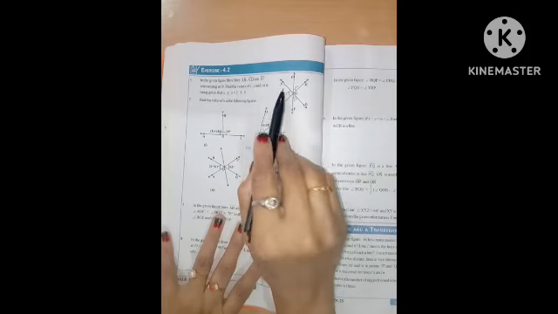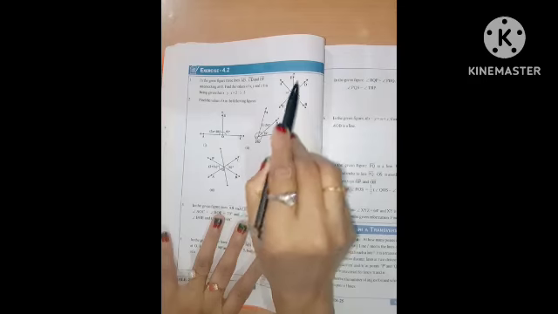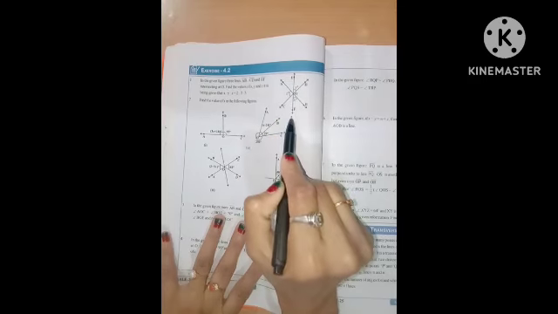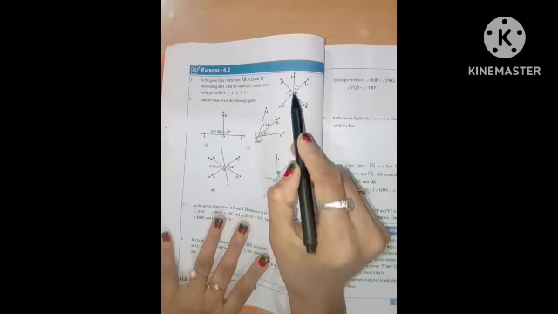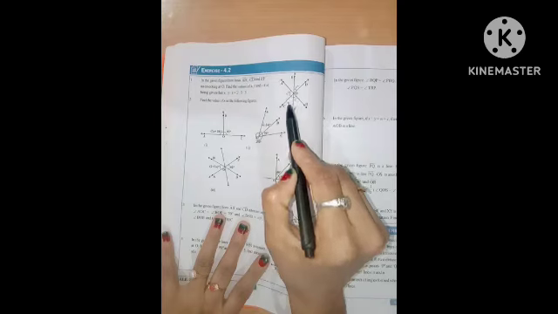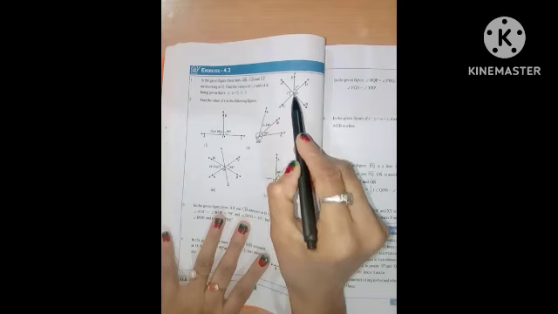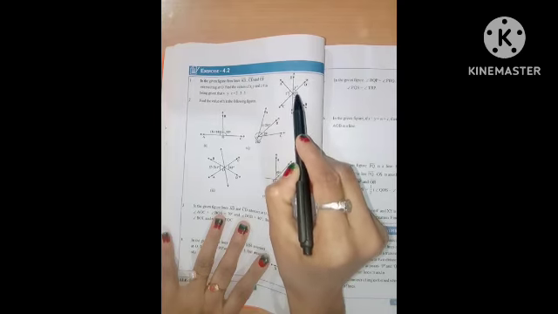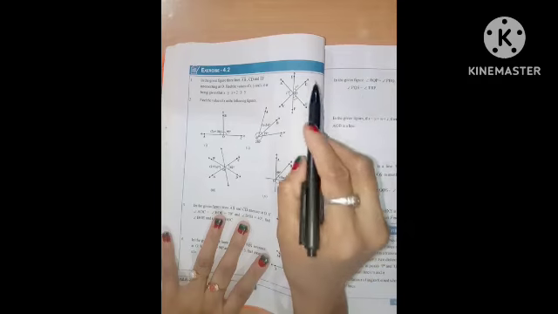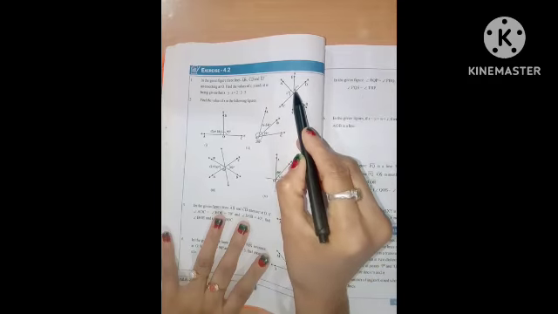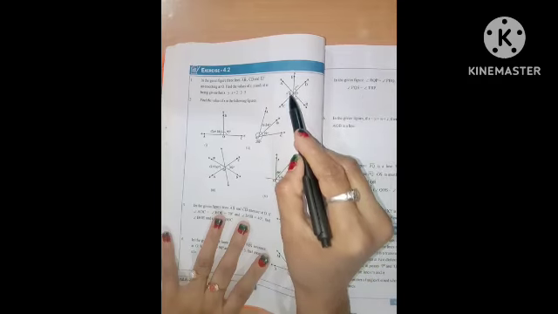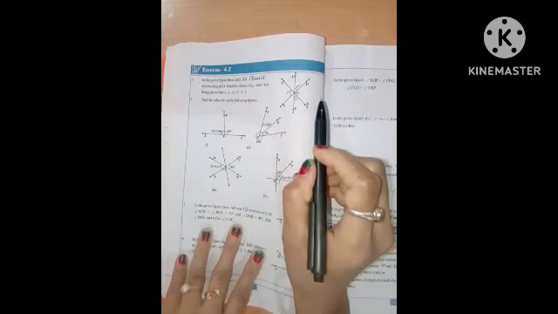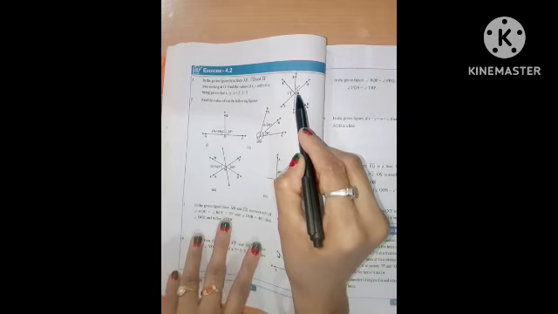What is AB? AB is one line, and CD, and next EF. How many lines are here? 1, 2, 3. Three lines are intersecting at one point. That point is point O. Find the values of x, y and z. How to calculate them from this figure?